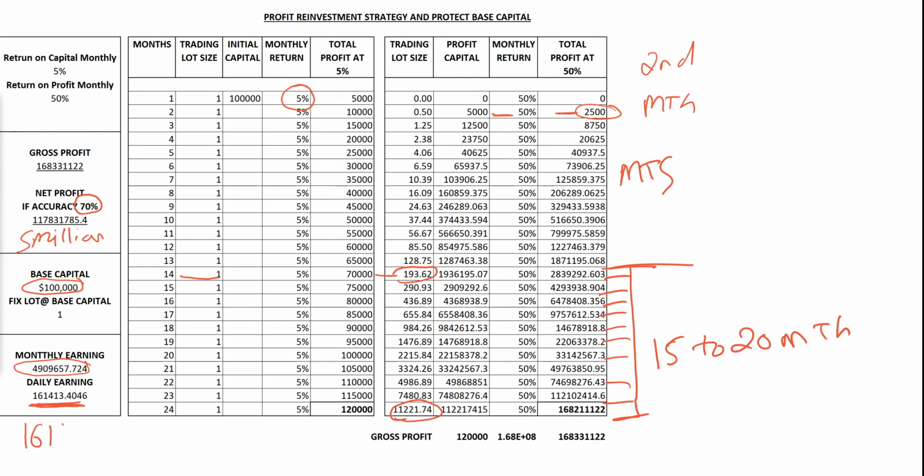And same way, as you can see here, it is $161,000 at the end of the 24 months. And the monthly profit on the initial capital would be $5,000, and 0.5 lot size will be used for the second month, and after that it will gradually keep on increasing.